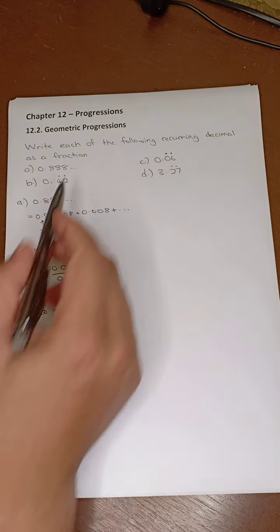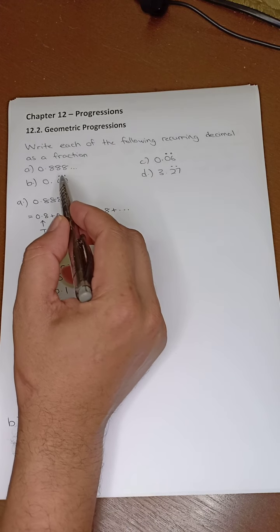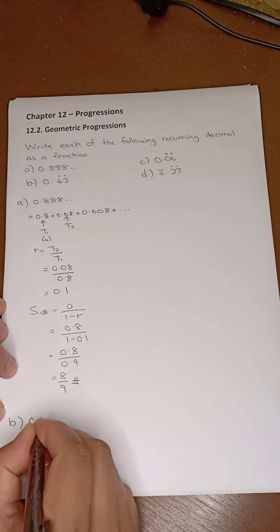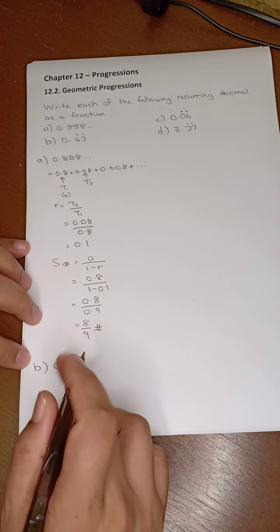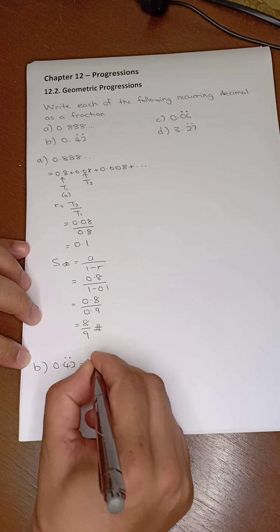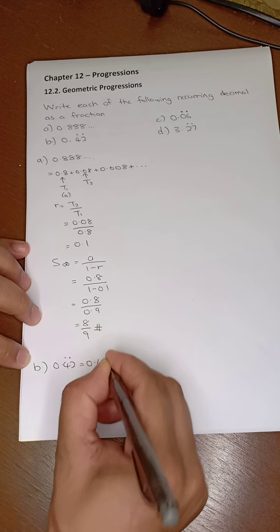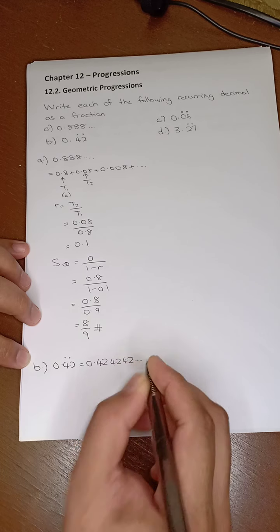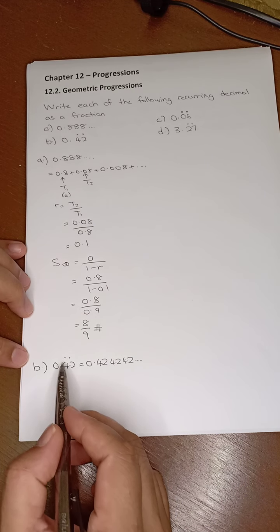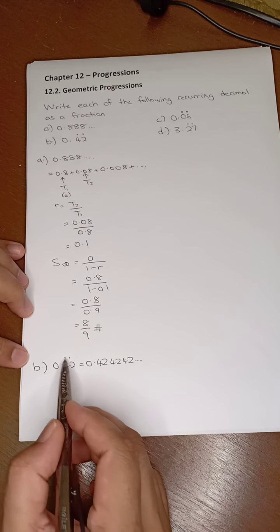0.42, but here we have a dot on the 4 and on top of the 2. What does this dot mean? This means 0.42, 42, 42, and so on. That means it repeats the numbers where we have the dots on top.